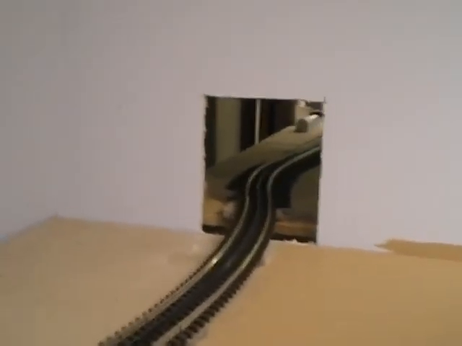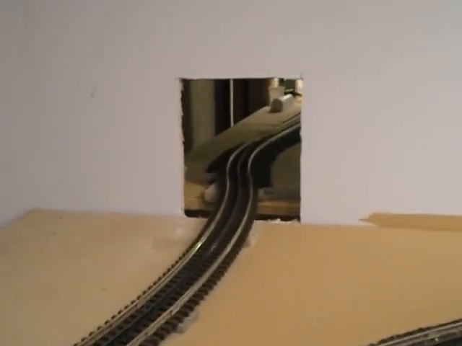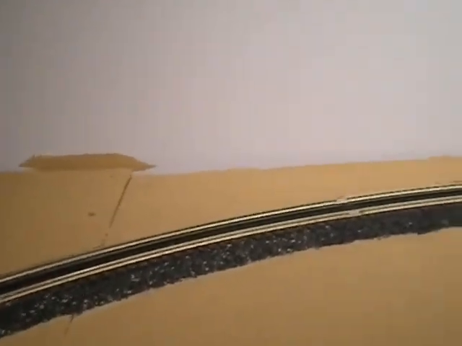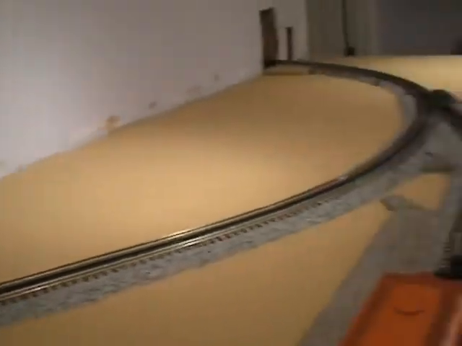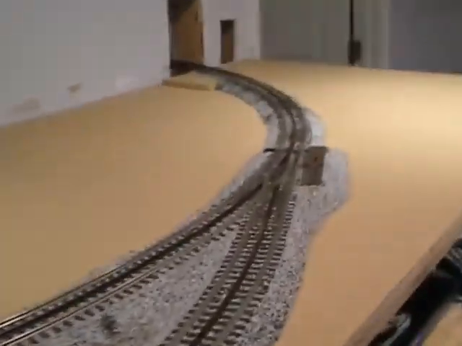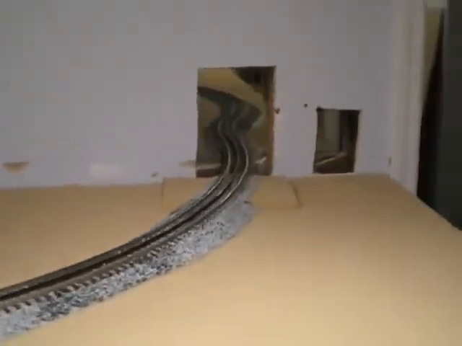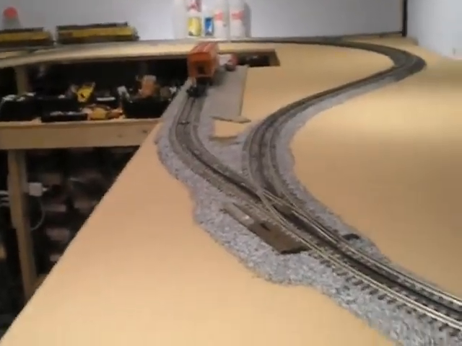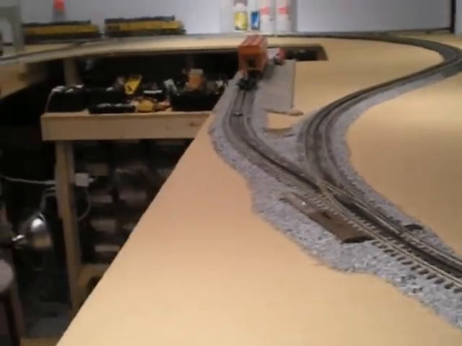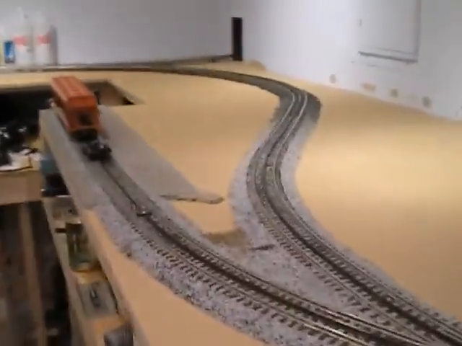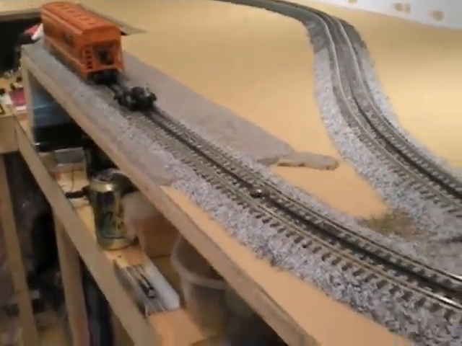The left line goes into the first back room, which we'll get to in a little bit. We're going to follow this line to the right, which comes around here to this 11 by 3 table, and there you can see it goes into the hallway room. Off of this line here, I've got an industrial siding where there'll be some sort of industry at some point.